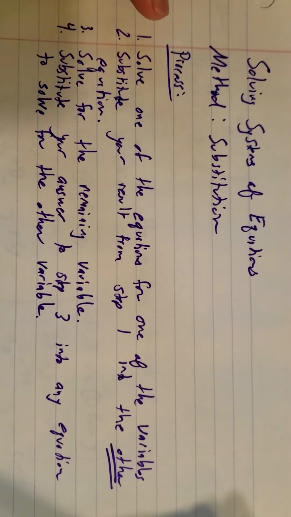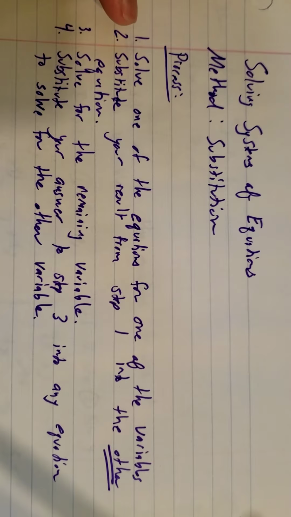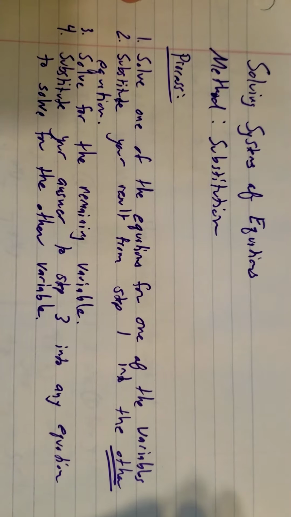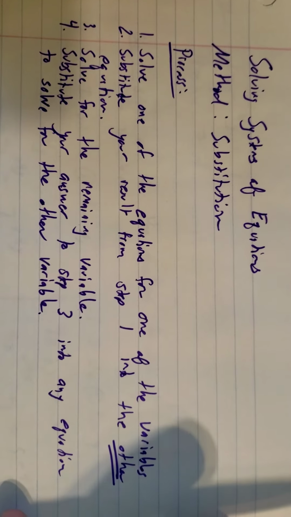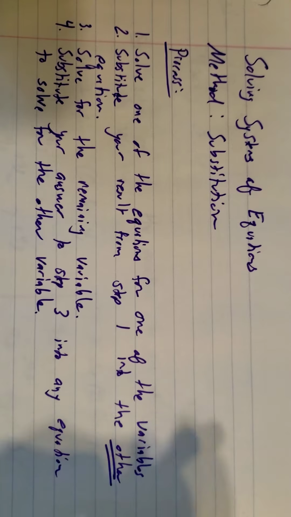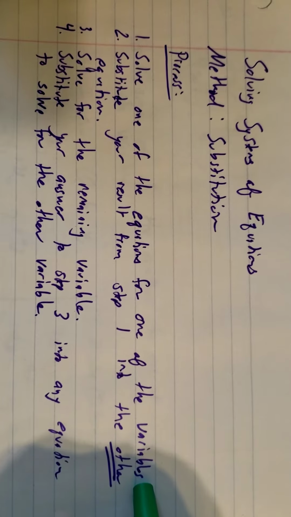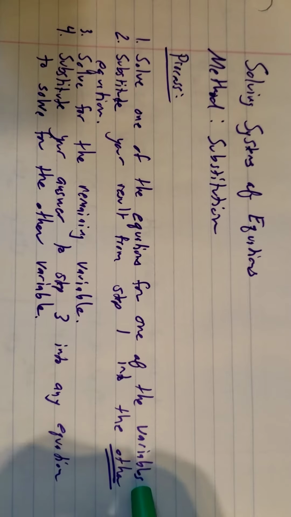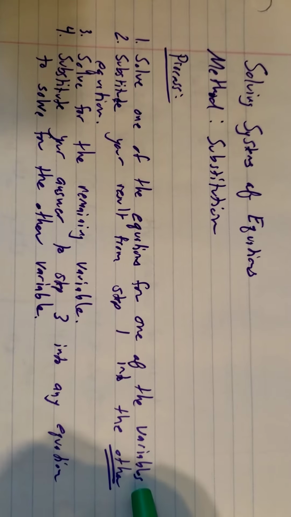Okay, so here's the process. The first step says that you solve one of the equations for one of the variables. This step can be easy or it can be difficult. Sometimes you can make your life a bit easier if you make the right choice. We'll get into more on that in a minute.